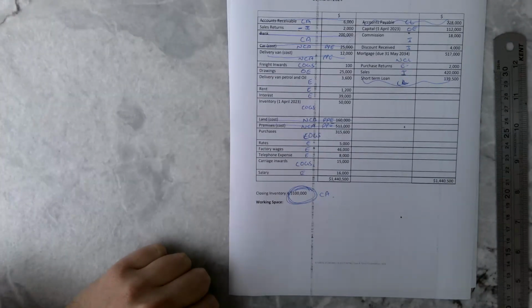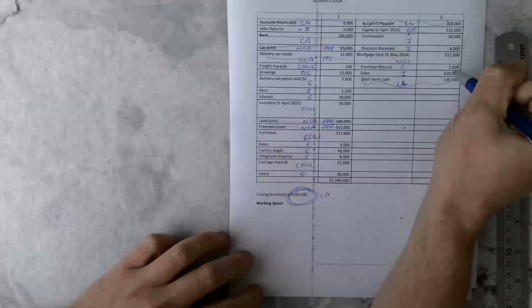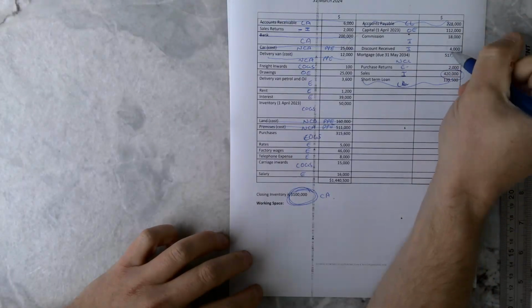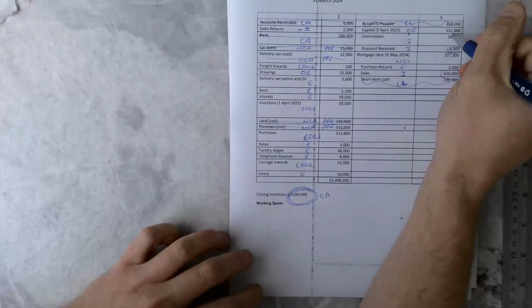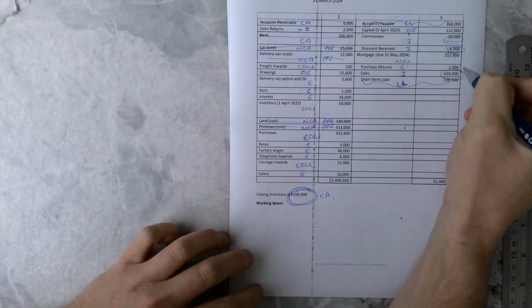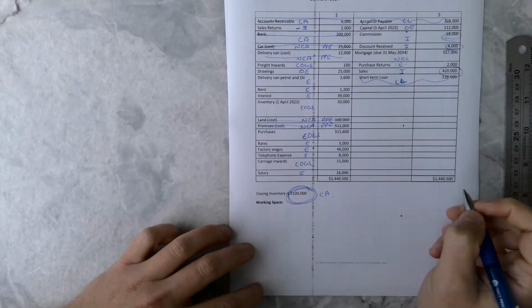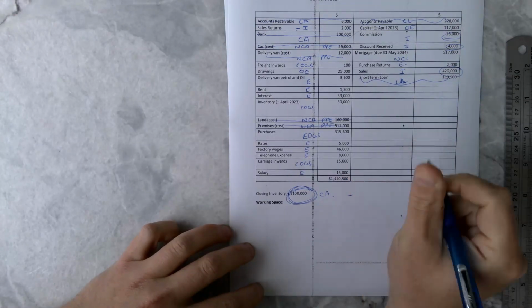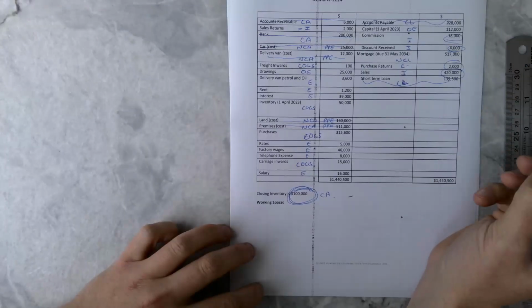Okay, so if we do that, we can take our sales, for instance, we can take our discount received, we can add our commission in there. All those three are going to be our incomes. But we can also treat this minus expense as an income as well.